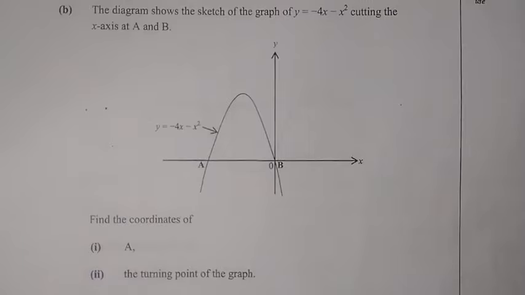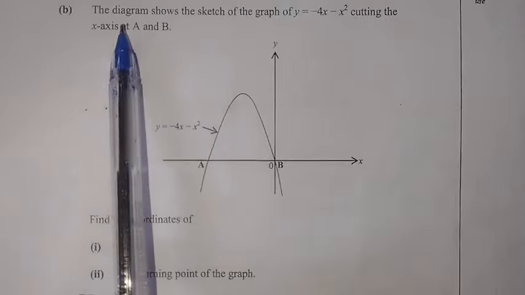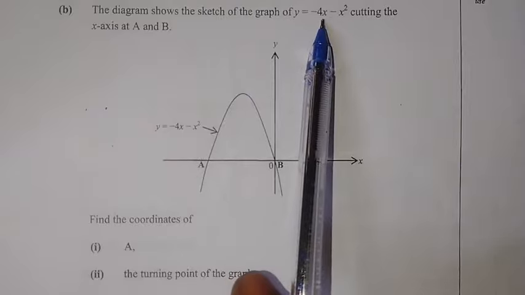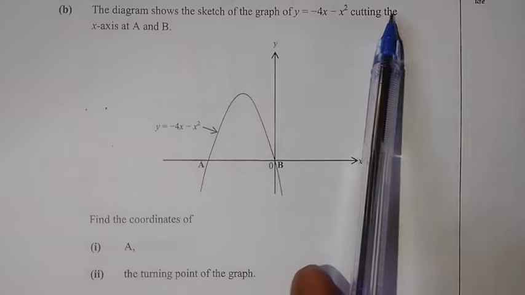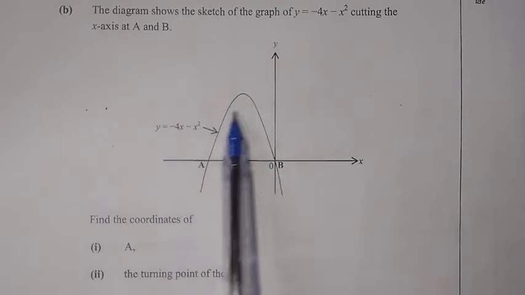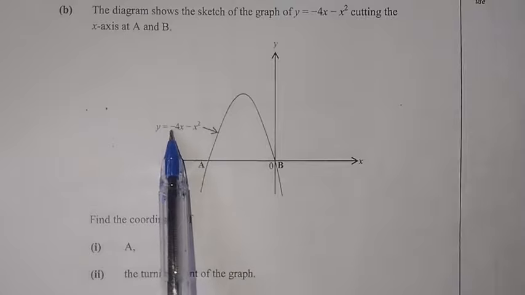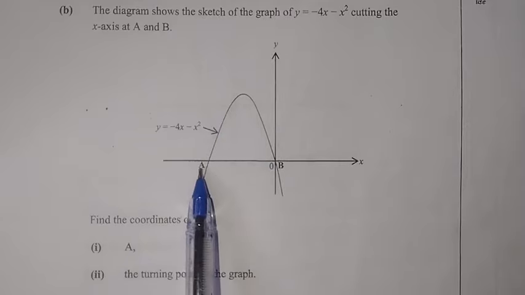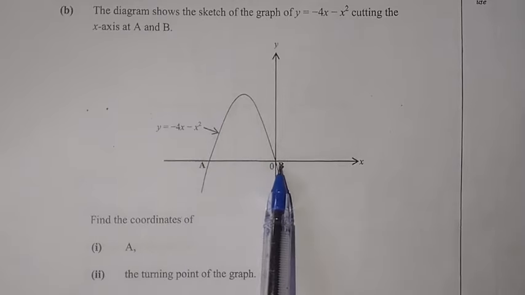So in this presentation we are answering this question right here. This is a question coming from quadratic functions. The question reads: the diagram shows the sketch of the graph of y equals negative 4x minus x squared, cutting the x-axis at A and B. So this is the graph of y equals negative 4x minus x squared, and it cuts the x-axis at point A and point B.